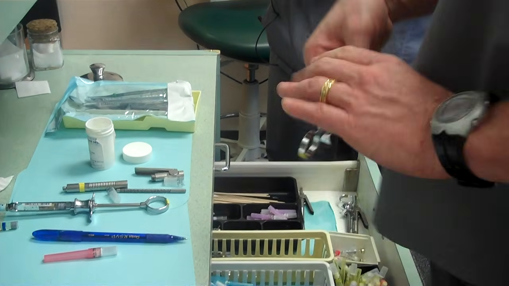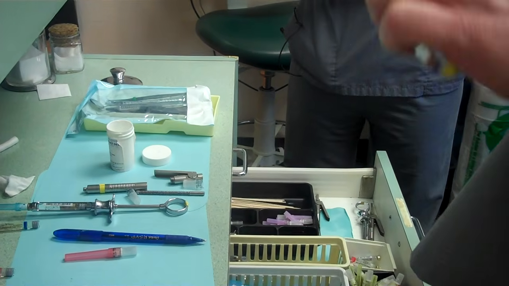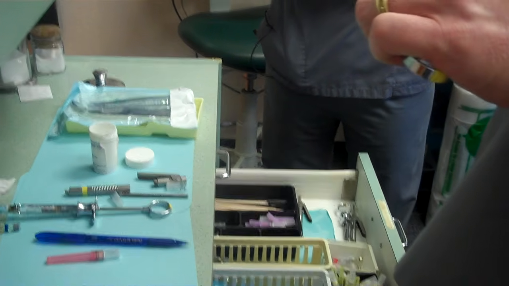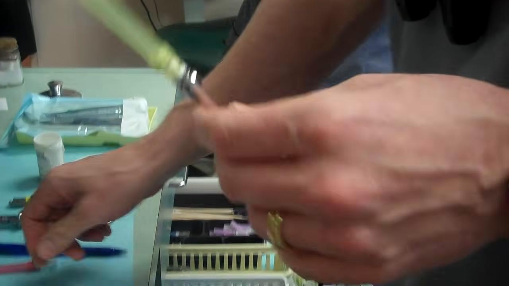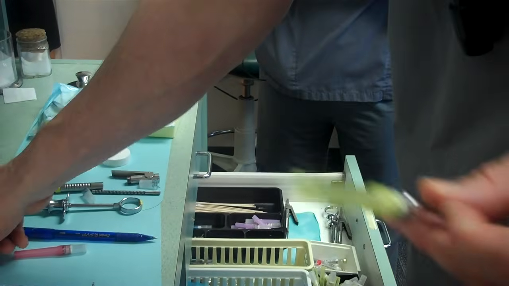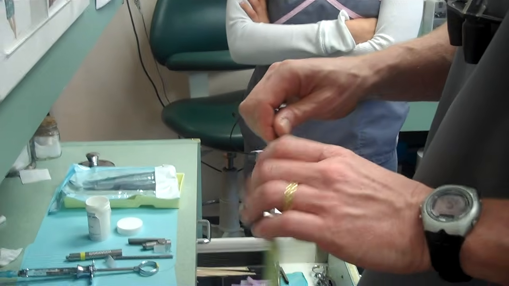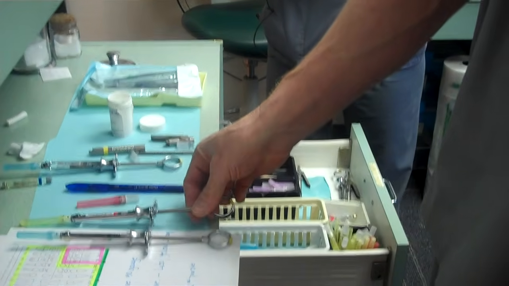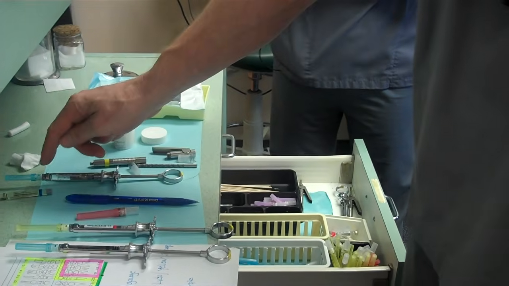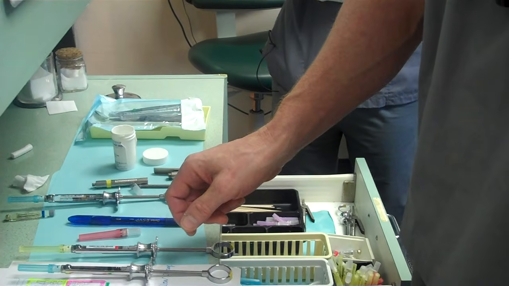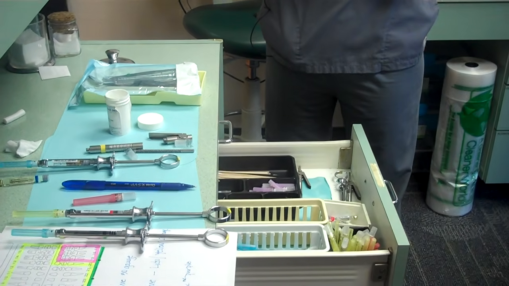We do not use Septocaine for blocks because there are some studies that have shown that Septocaine will increase paresthesia, or permanent numbness, and that's a bad thing. So we don't want our patients to be permanently numb, so we don't give Septocaine as a block.